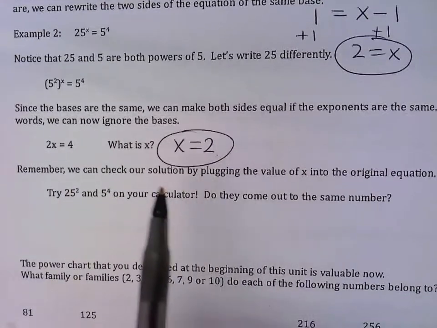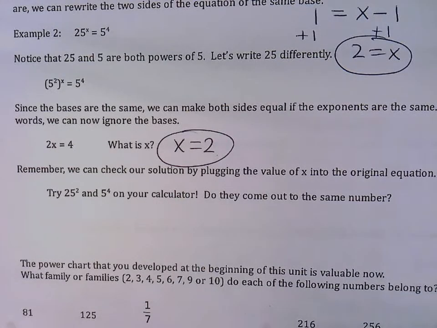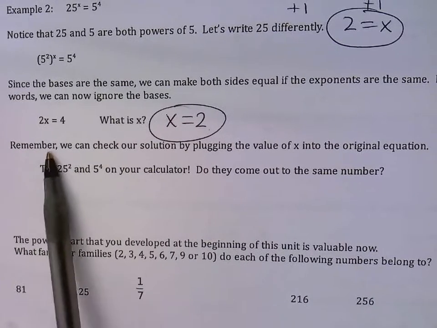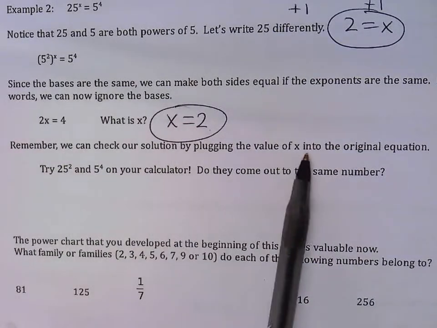So this was really meant for if you see this during a video, but this is kind of just explaining it to you. It says, remember, we can check our solution by plugging in the values of x into the equation.